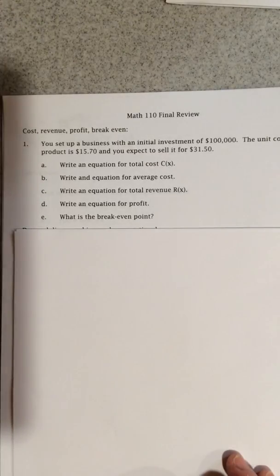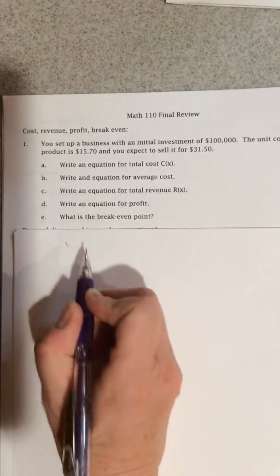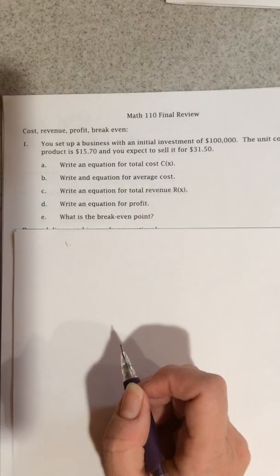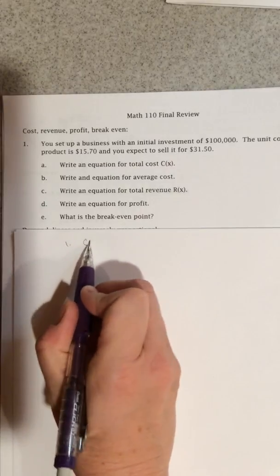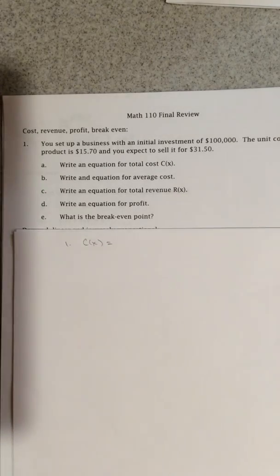Okay, so this is the first review sheet from our final review packet. And number one is all about cost, revenue, profit, break even. So, quick refresher, cost functions have two pieces to them.